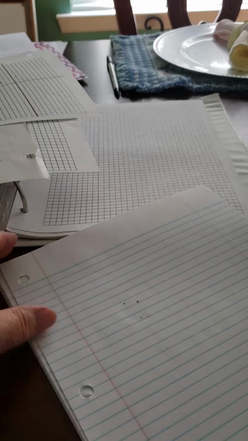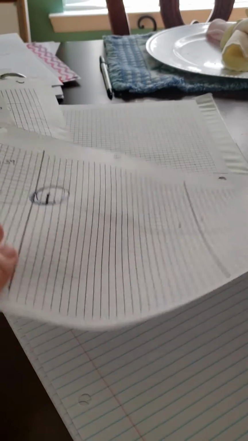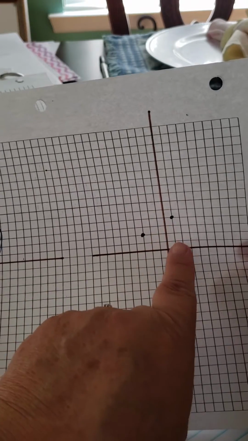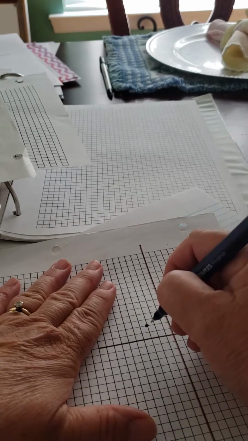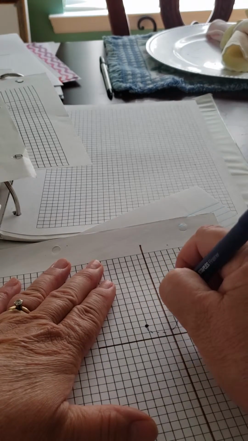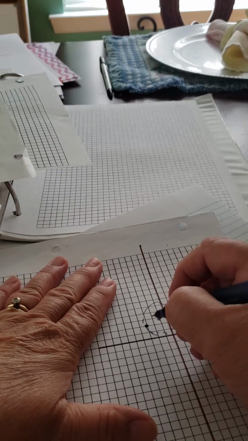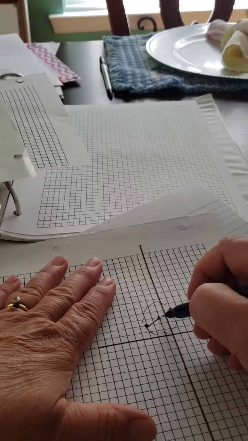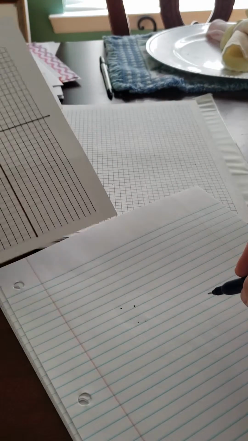Now, the last problem in this group is number 41, and what number 41 tells me is that I have endpoints of the diameter at 1, 4 and at -3, 2. That's the diameter. Well, the diameter goes all the way across the circle, so the center is in the middle of it, and the distance from here to here would be a radius, or I could use this distance. Well, to find the center, that's the midpoint.